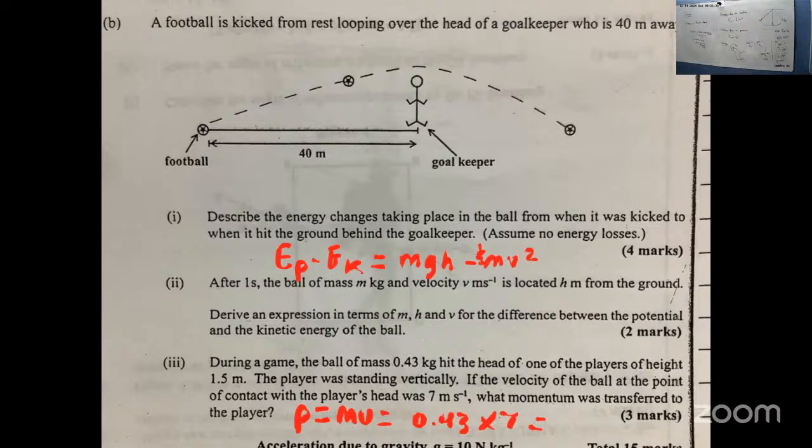Right, number one. Take 3.01. That's all. We don't need the heights.